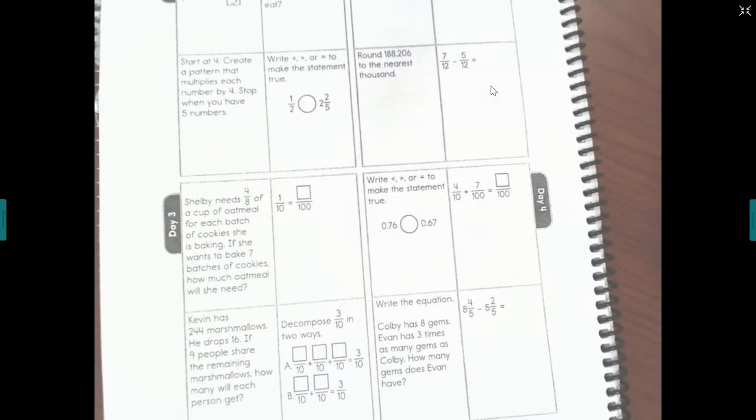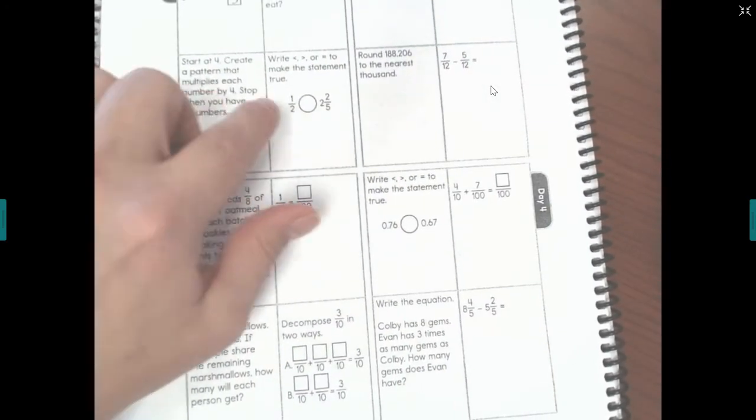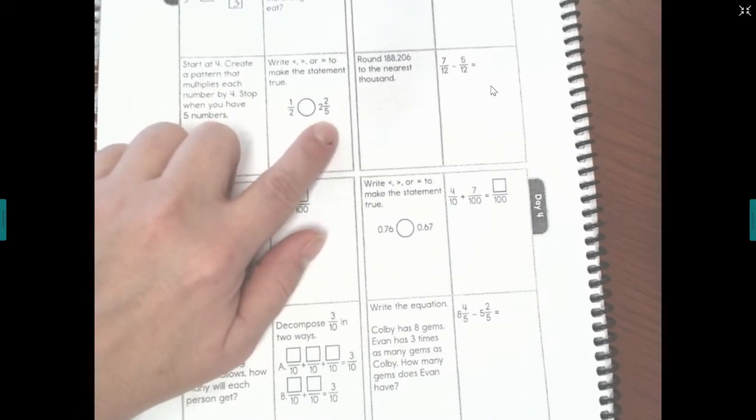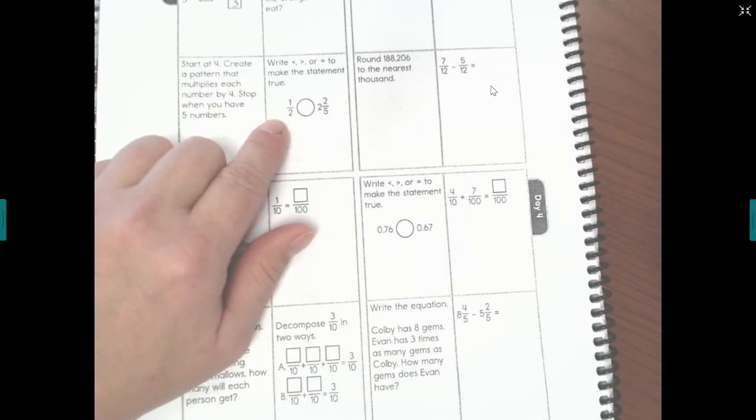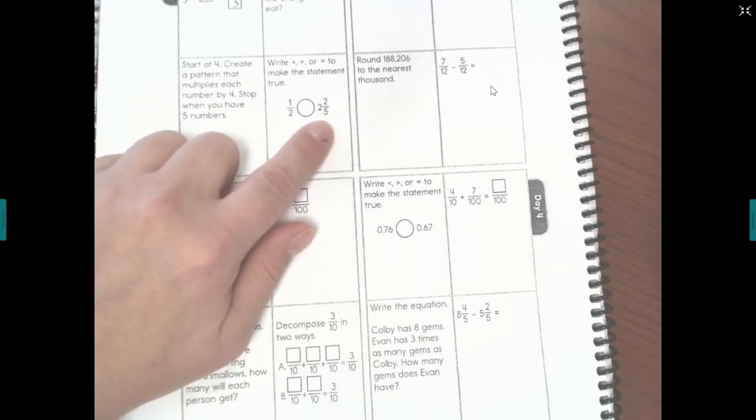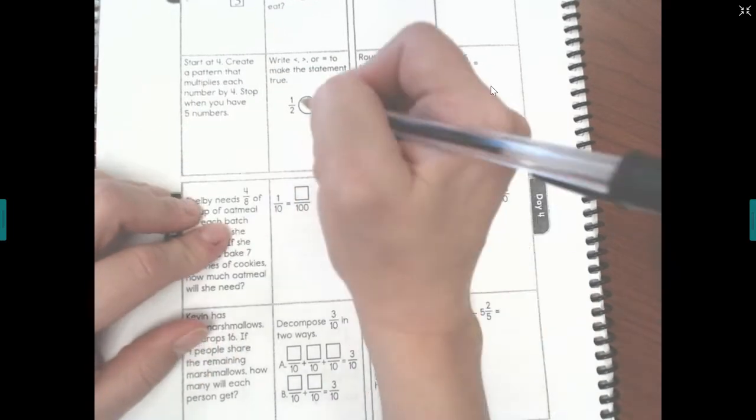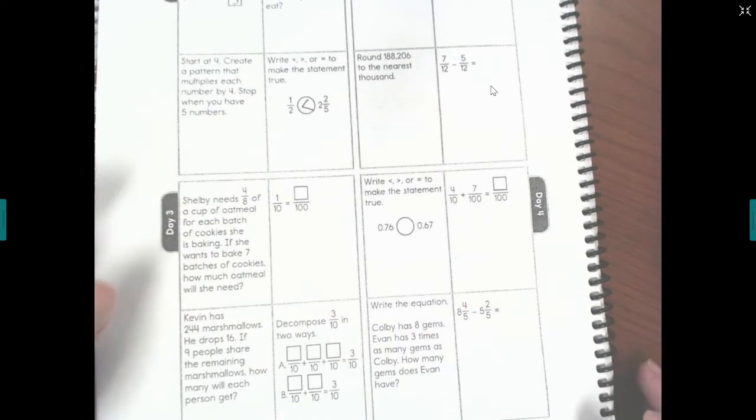All right, let's look at the next number. Which number is larger, 1/2 or 2 2/5? Well, this number is smaller than 1 because it would fall on the number line between 0 and 1. And this number is bigger than 2. It would fall on the number line between 2 and 3. So this number is definitely larger.